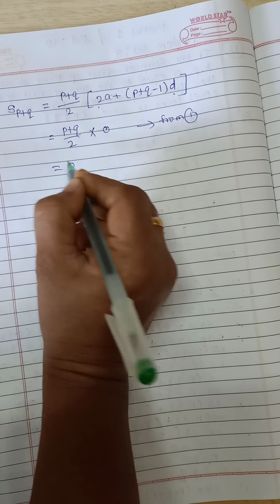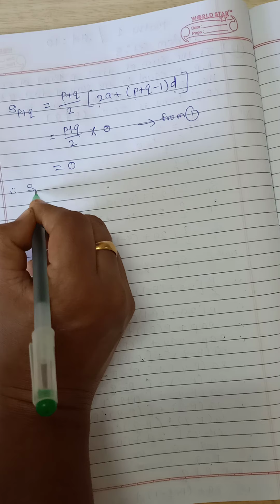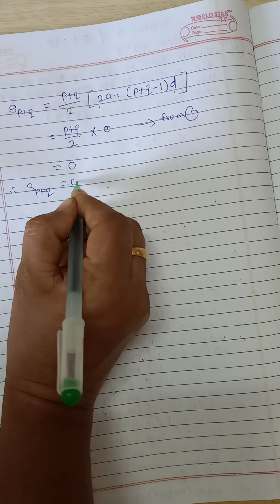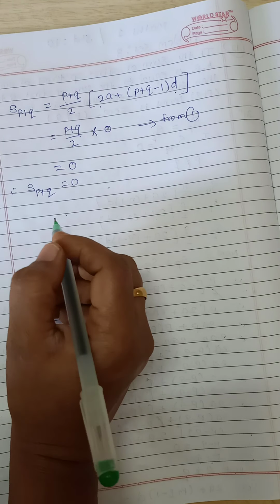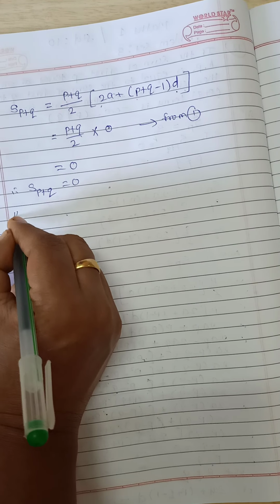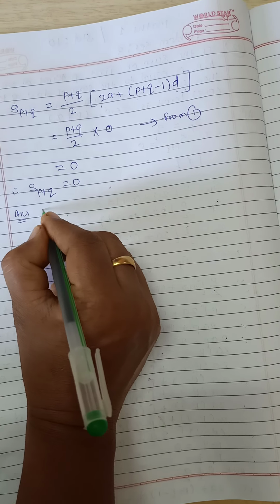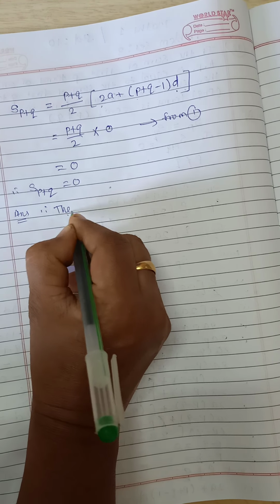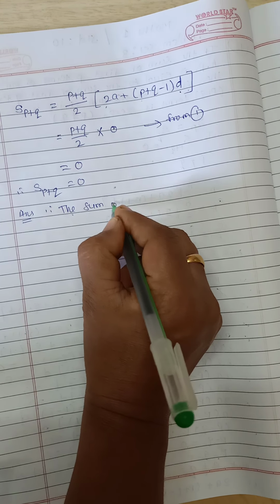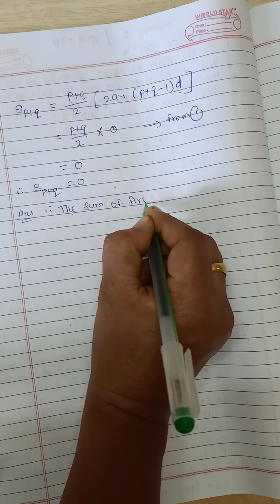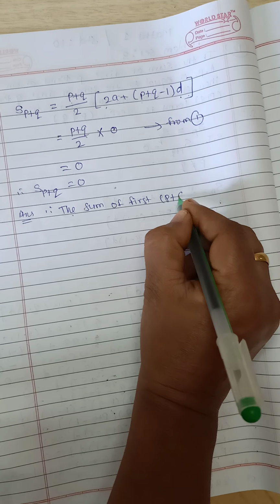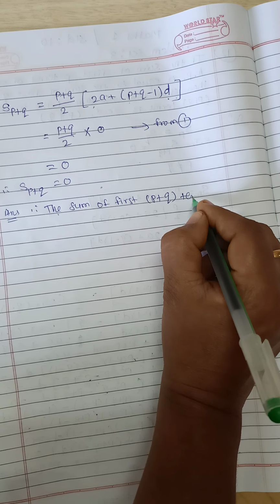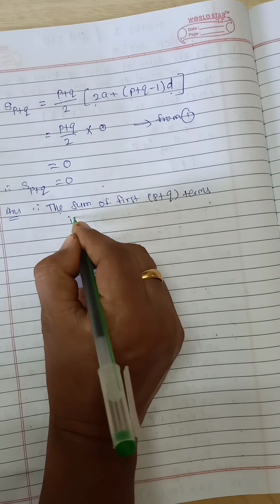So this is equal to 0. Therefore, S of p plus q is equal to 0. This is proven. So the answer: the sum of the first p plus q terms is 0.